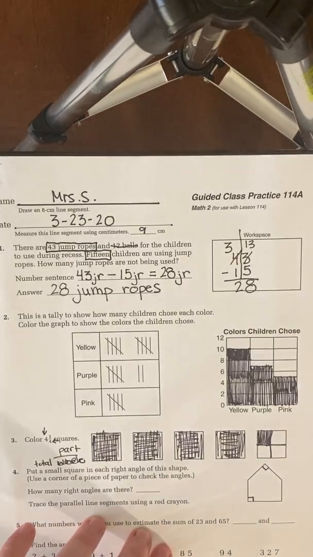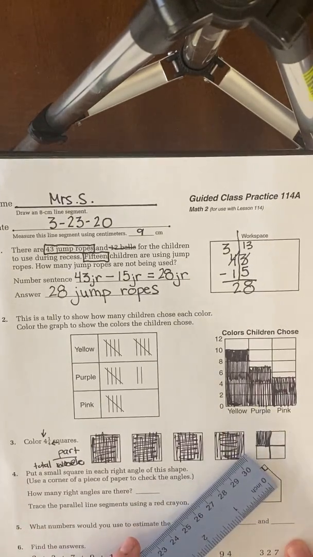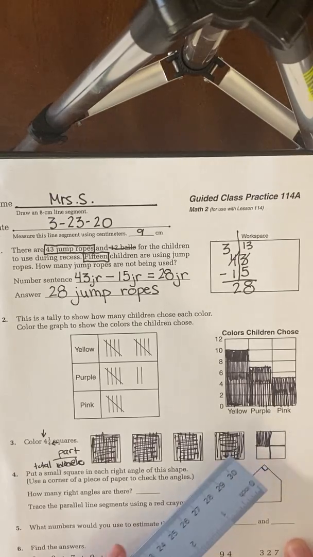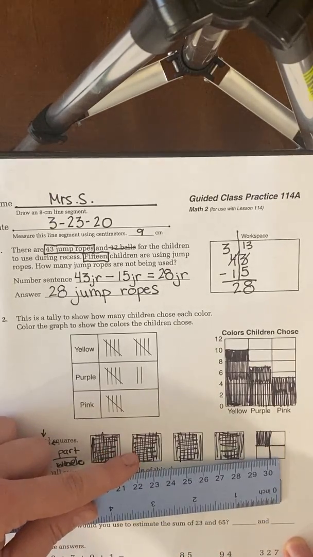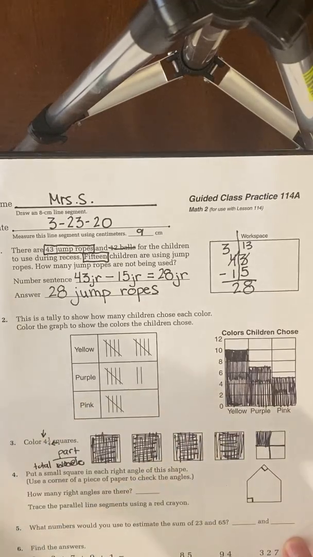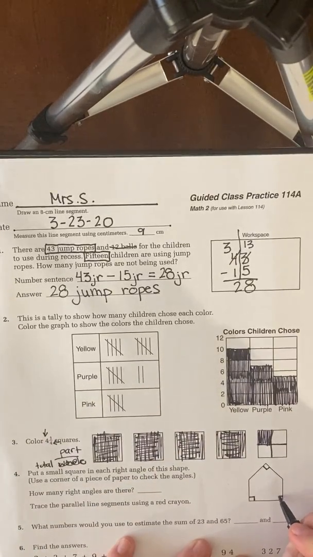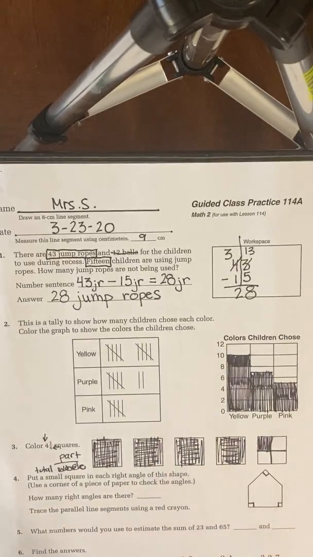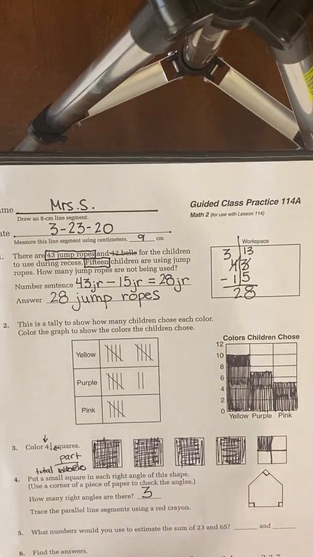Let's go ahead and check the next one. Does that one match up? No. Let's check this guy. Does that guy match up? Yeah, he does. So how many right angles did I just find? Yeah, 3. Good job, guys. So let's go ahead and write 3 on our line.